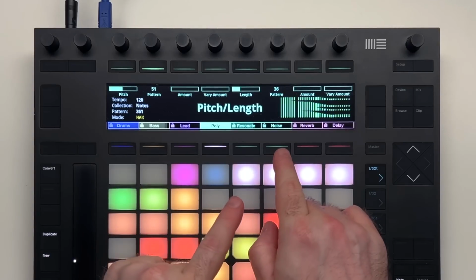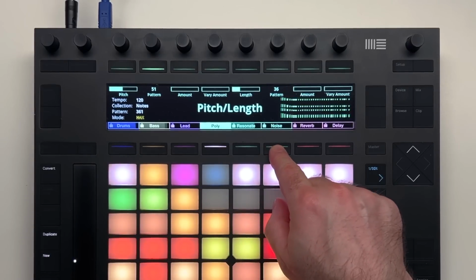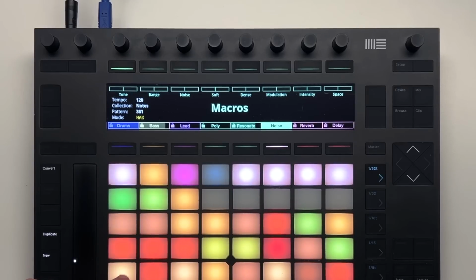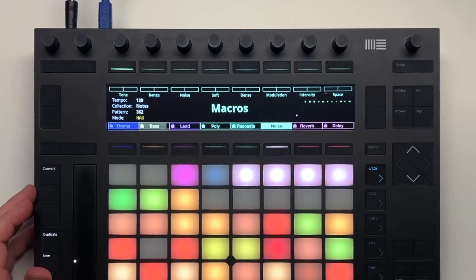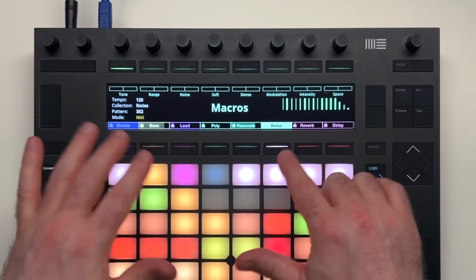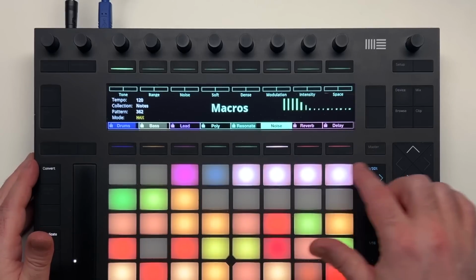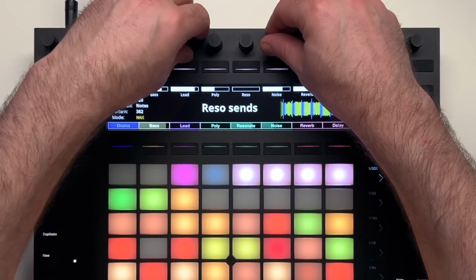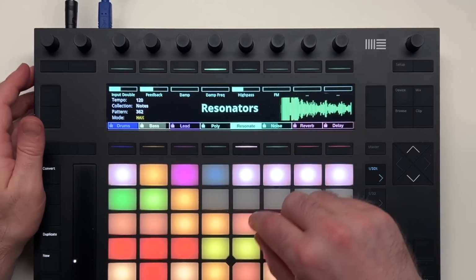Okay, let's look at the noise generator. You can hear actually already the noise generator is going through the resonator. Let's dial this back a little bit. Let's calm this resonator down.